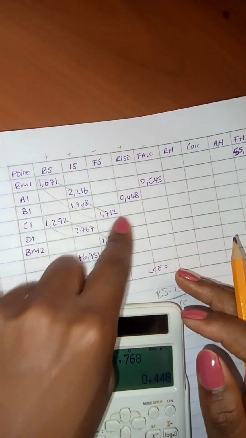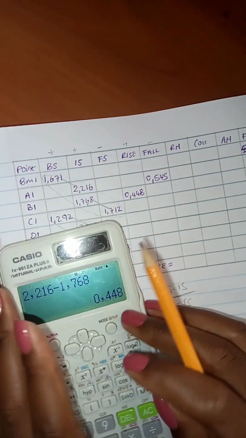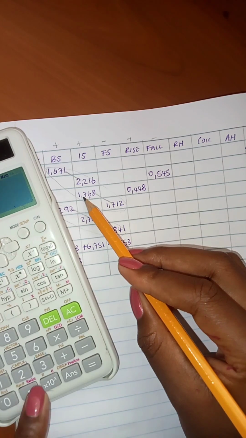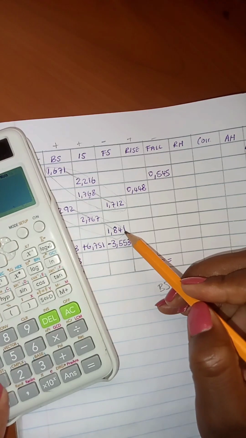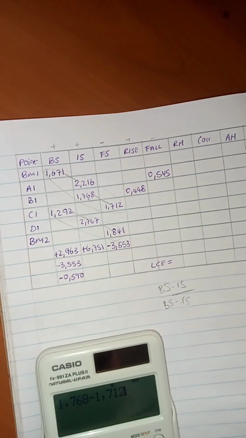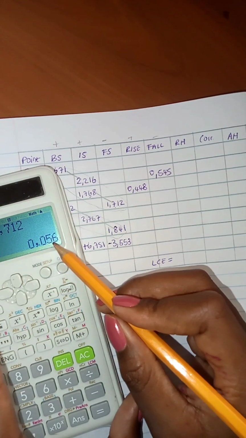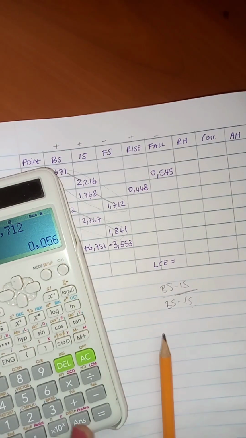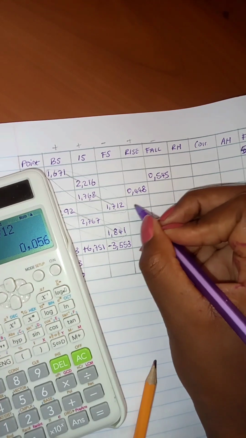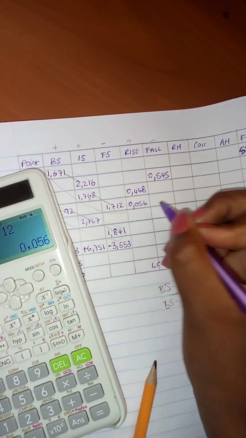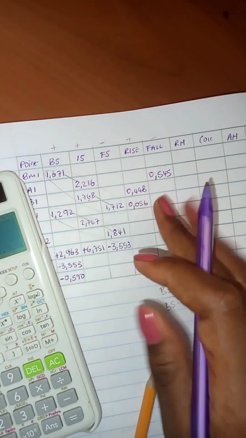And so now we are left with this minus this for this setup. So we are gonna say 1,768 minus 1,712. And that is 0,056. And it's positive, so we're gonna write it under rise. And then for this setup, we are done with the first one.